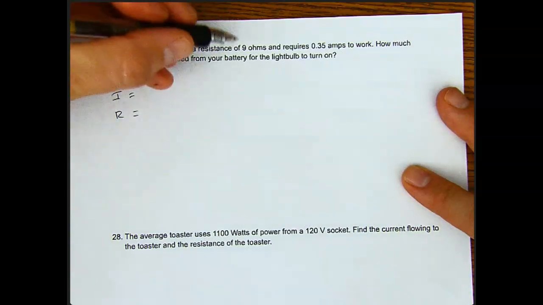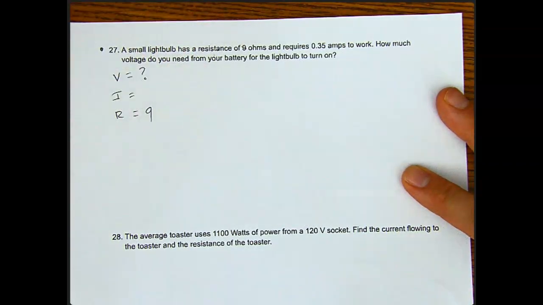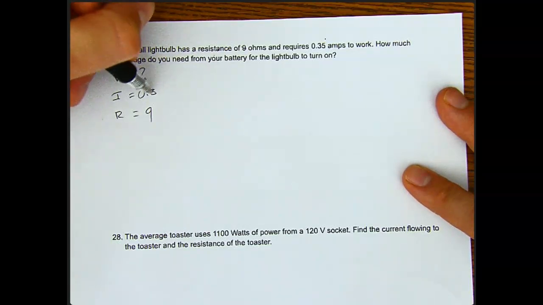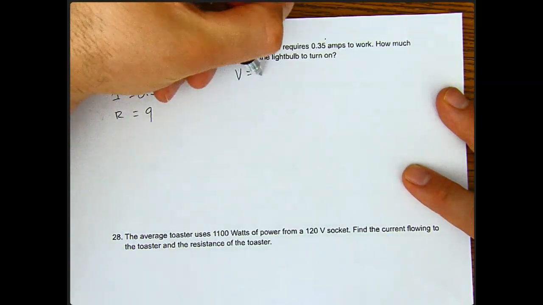The resistance is 9 ohms. And amps is a measurement of current, like how fast the electrons are flowing through your circuit. So this is 0.35.